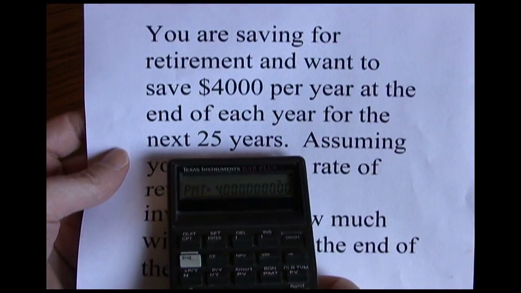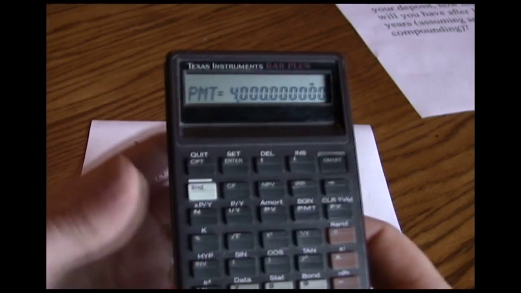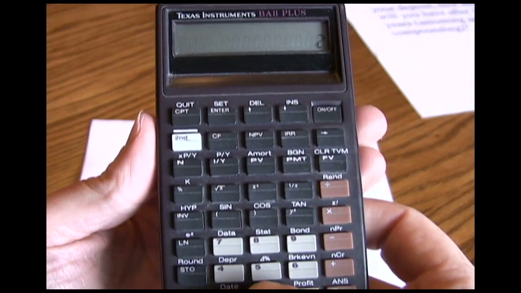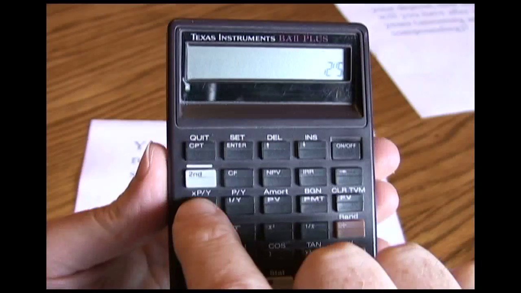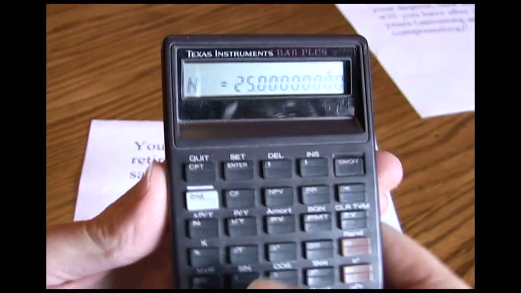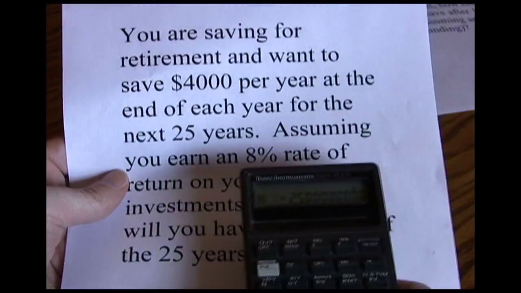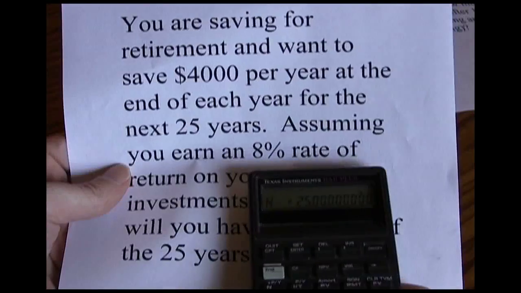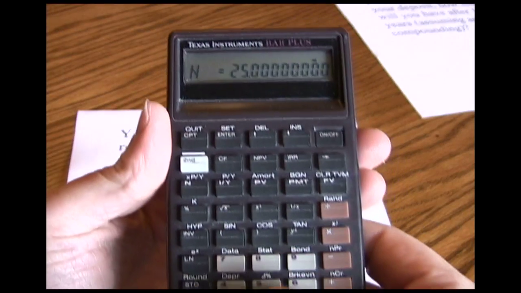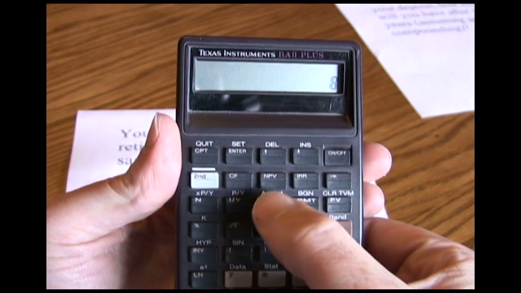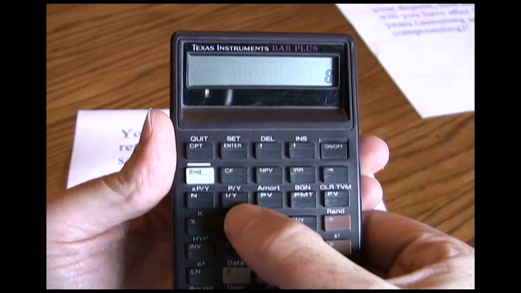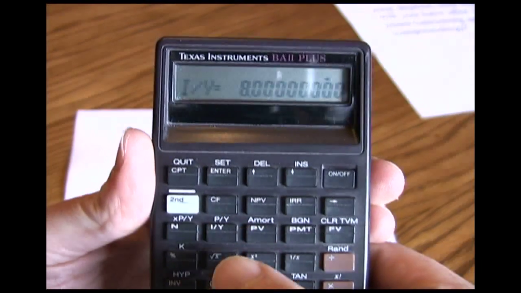Our annuity is going to last 25 years, so we'll do that next. 25 is our N, plug that in. Next up is our interest rate. We're going to earn an 8% rate of return. So 8 I/Y, put that in as our interest.